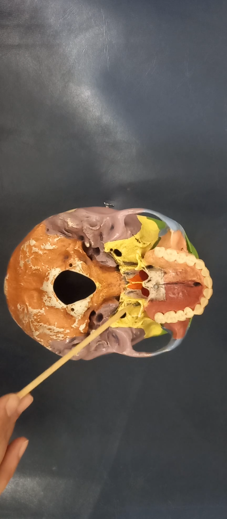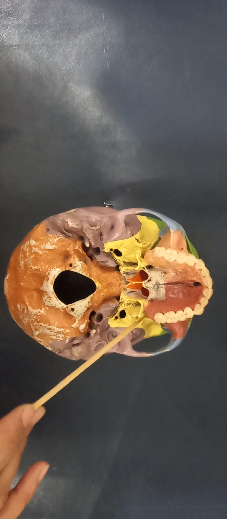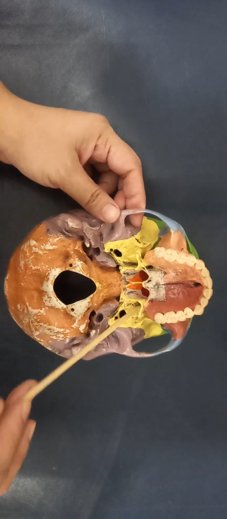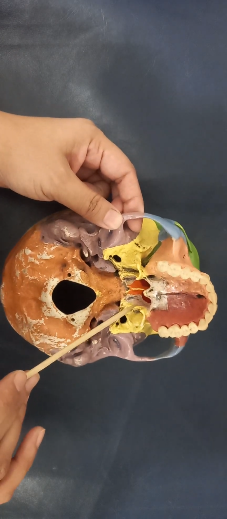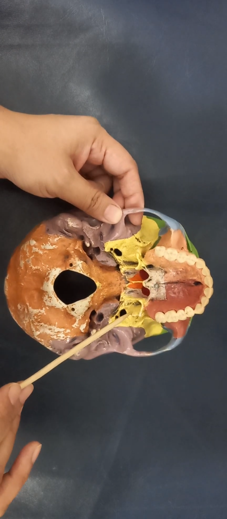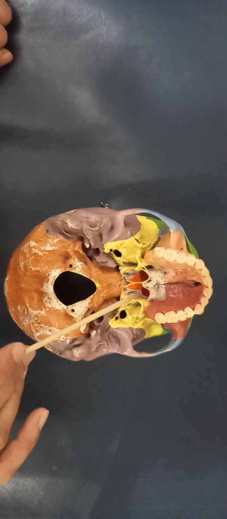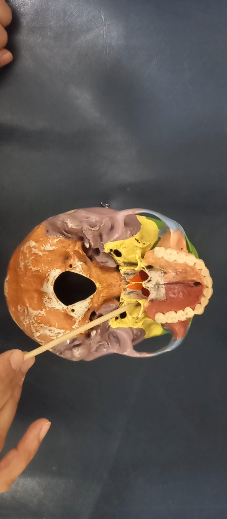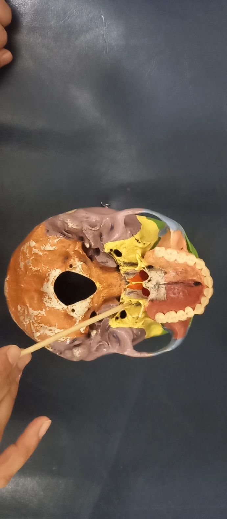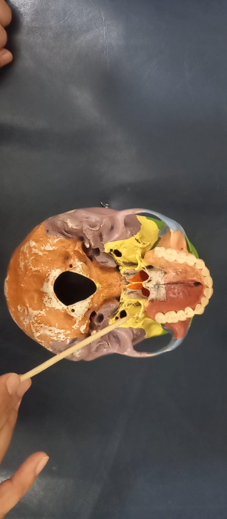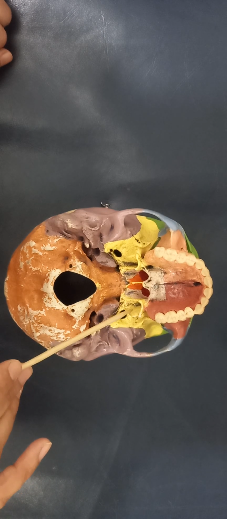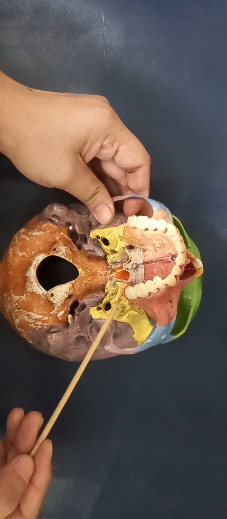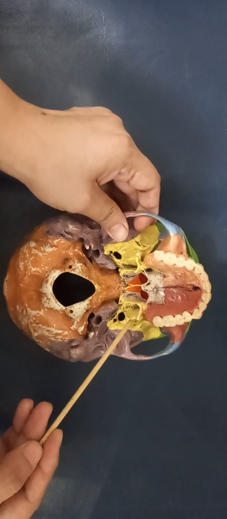Now first of all we will discuss the pterygoid process. This one is the pterygoid process. Now the pterygoid process has two plates. This one is the medial pterygoid plate, this one is the lateral pterygoid plate. Now each plate has two surfaces. This is the medial surface of the medial pterygoid plate, this surface is the lateral surface of the medial pterygoid plate. Now this is the lateral pterygoid plate, and this is the medial surface of the lateral pterygoid plate, and this one is the lateral surface of the lateral pterygoid plate.